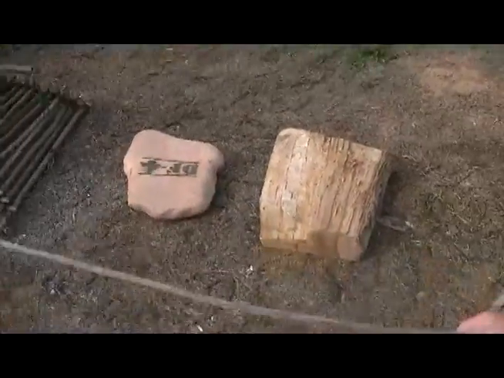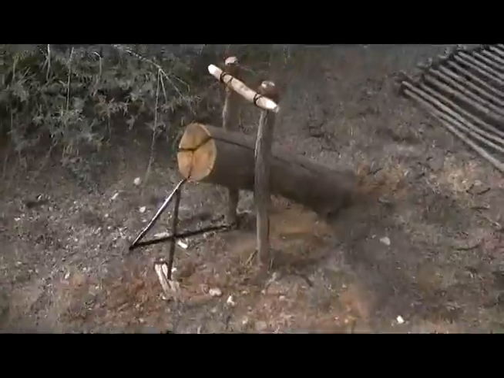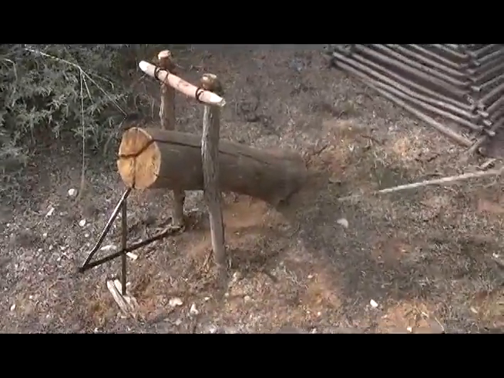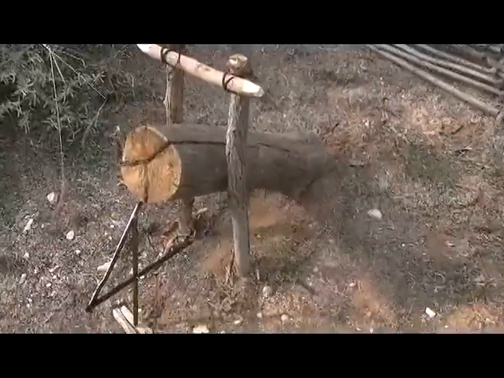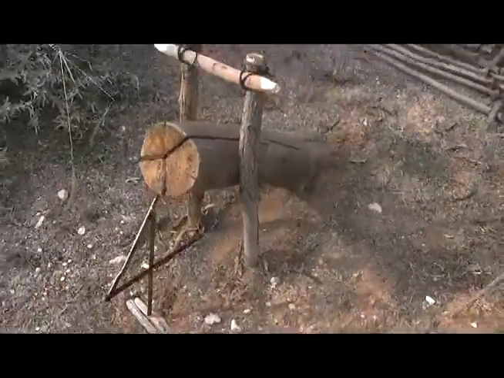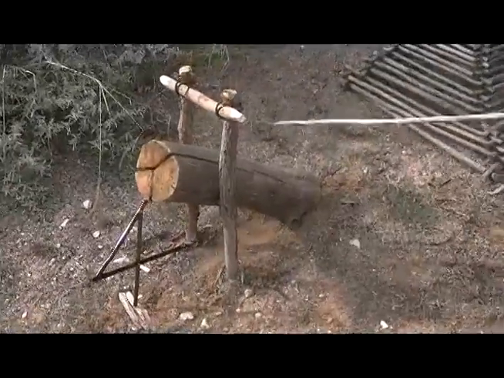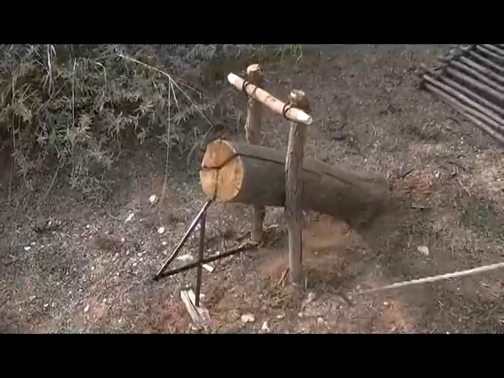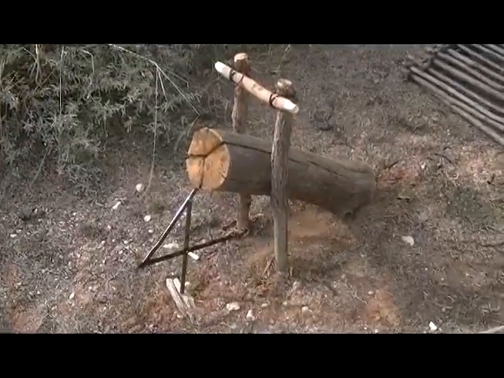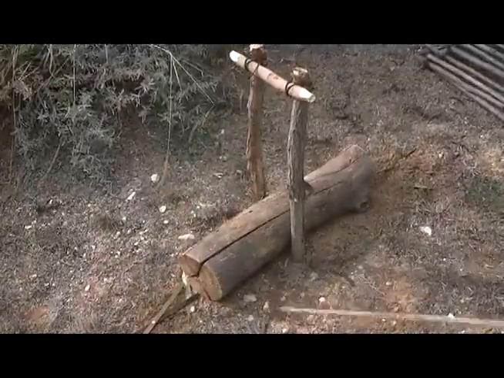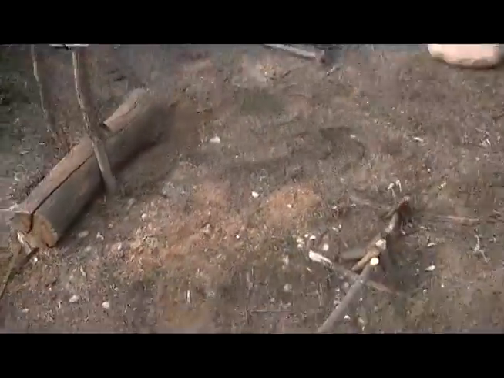Now over here, this is the example of what you do if you don't have a wide base. You end up putting 2 stakes in the ground and then a cross support. Now I don't particularly like these because when your deadfall falls, it tends to slide along the stakes, and that actually slows it down. So it's not a real quick trap.